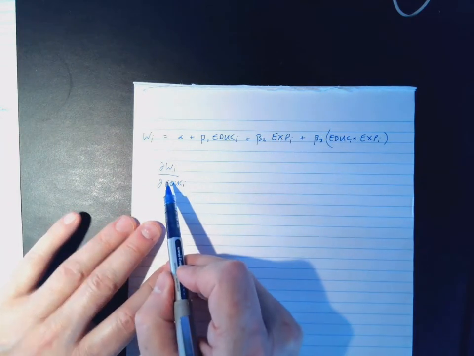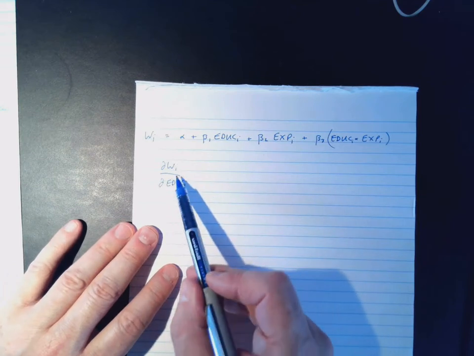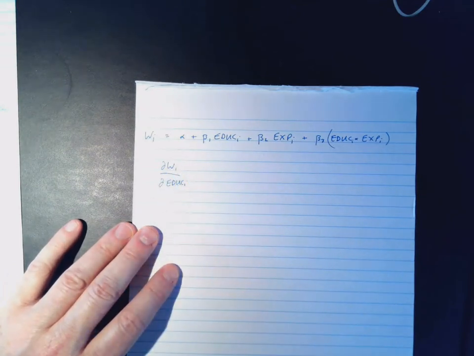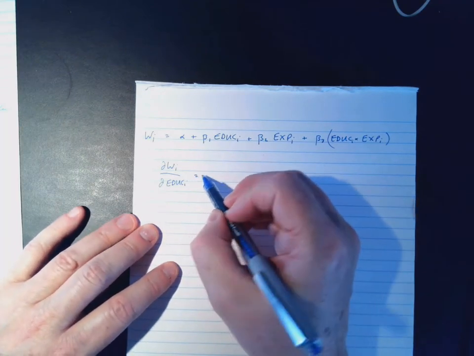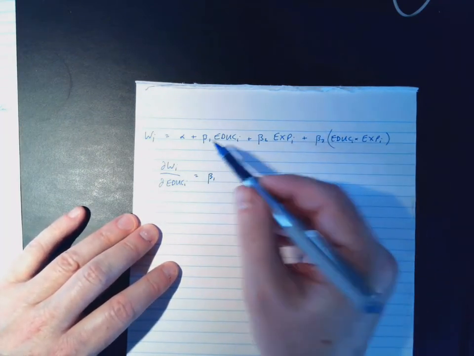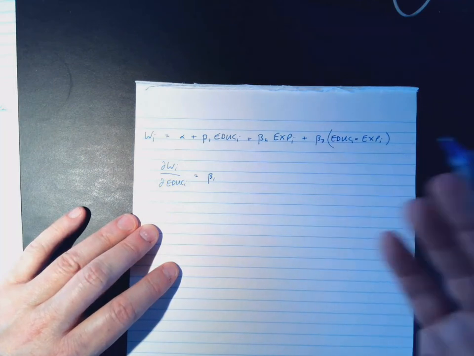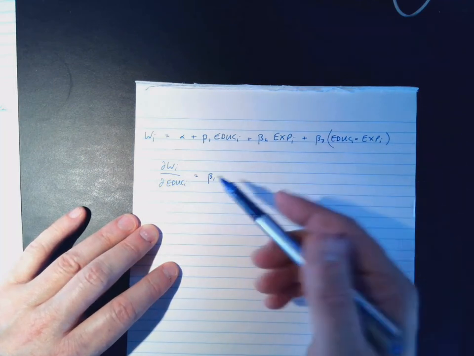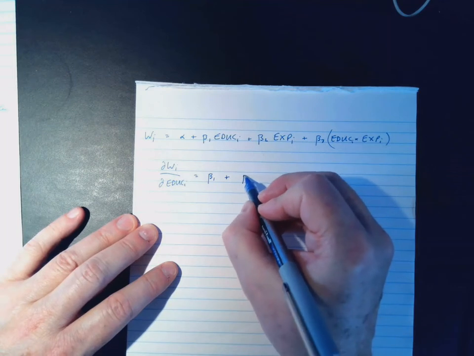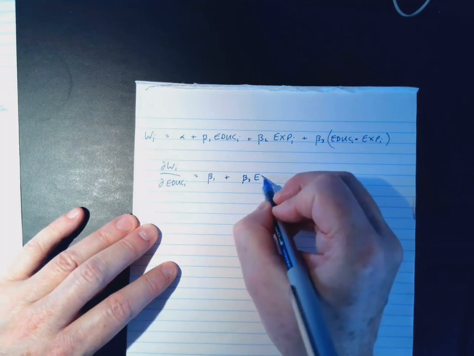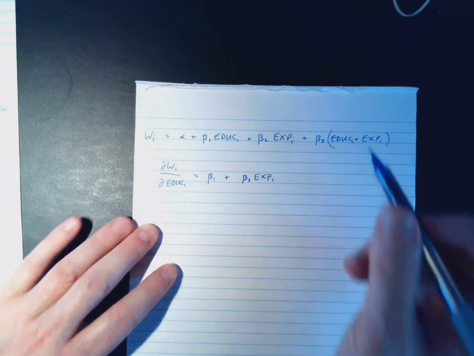Okay, so this is the payoff to education. So how much does the wage rate go up in our sample as a result of a person having more education? Well, there's beta 1, so there's the marginal effect. We get that from the coefficient. That's a customary interpretation. And we have beta 3 times experience.